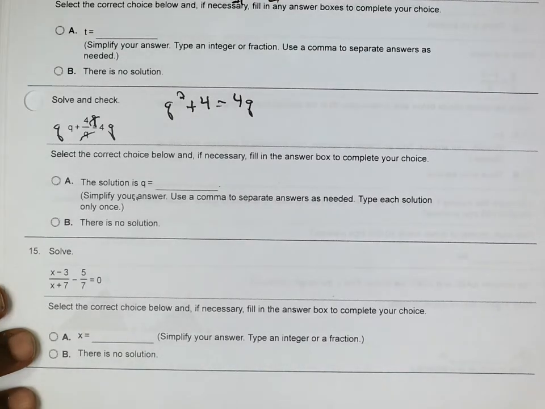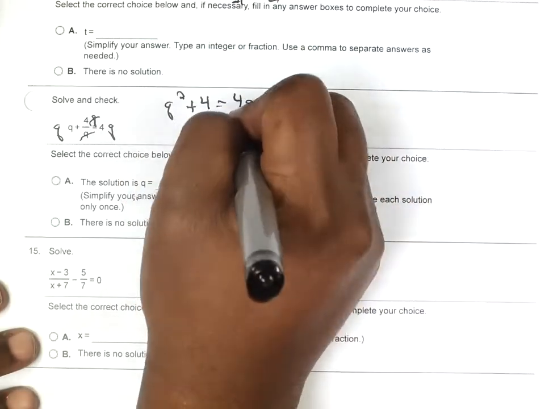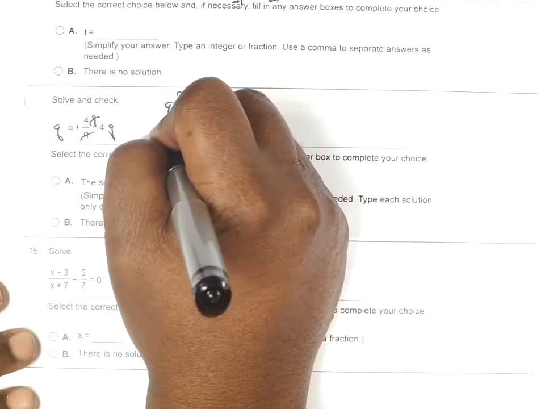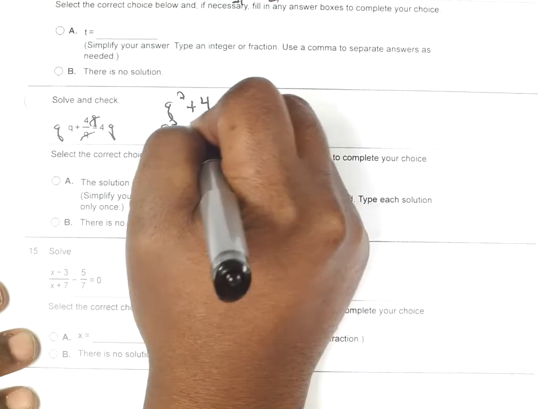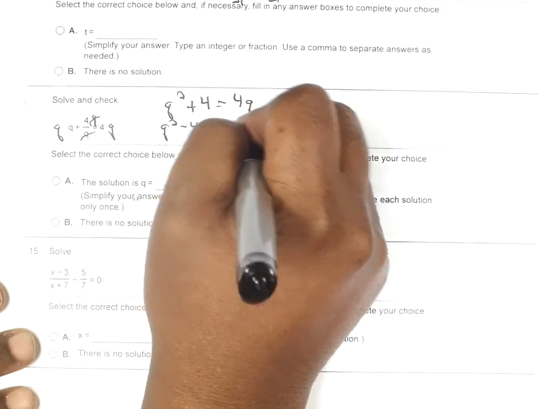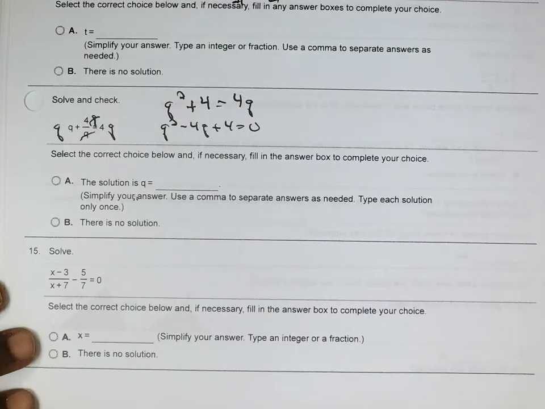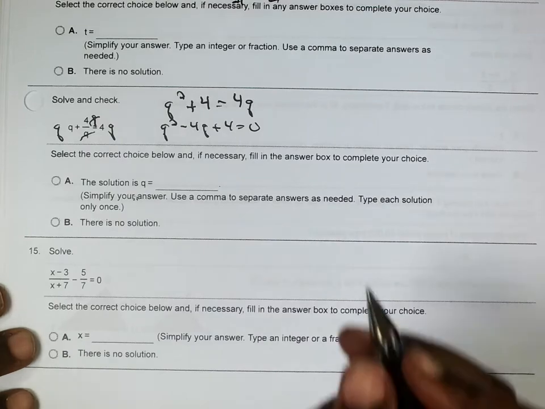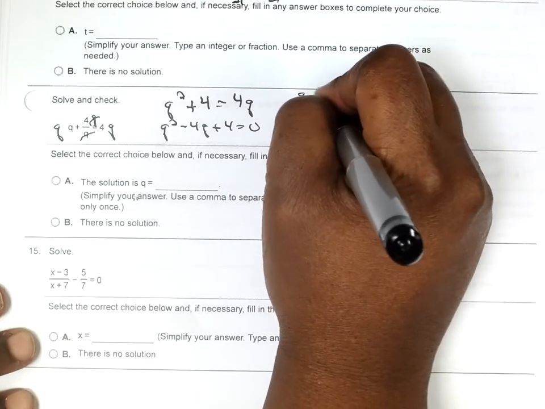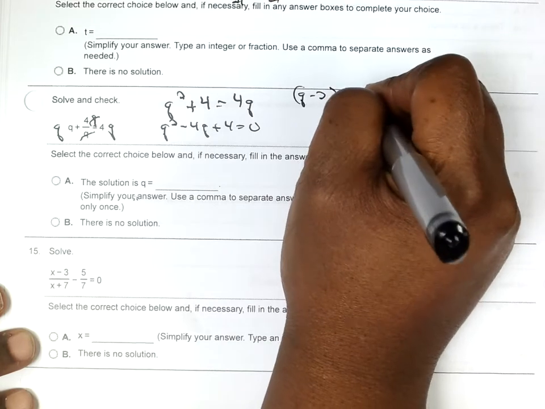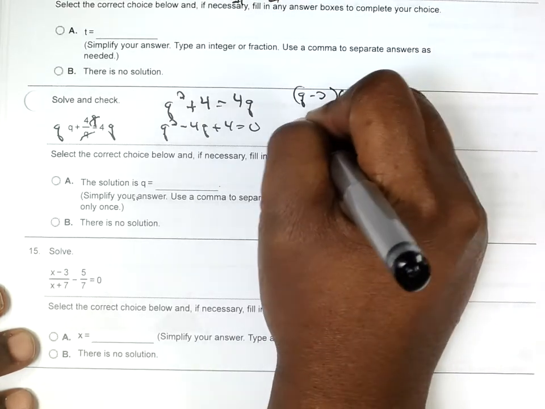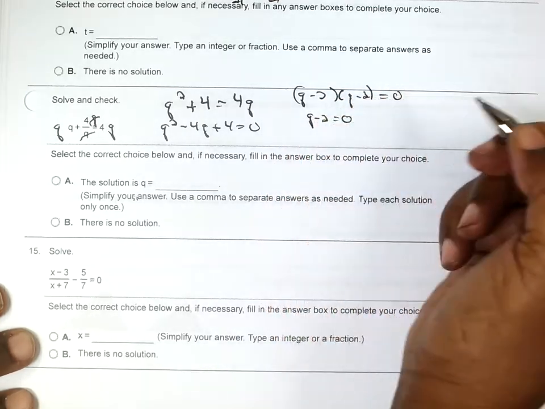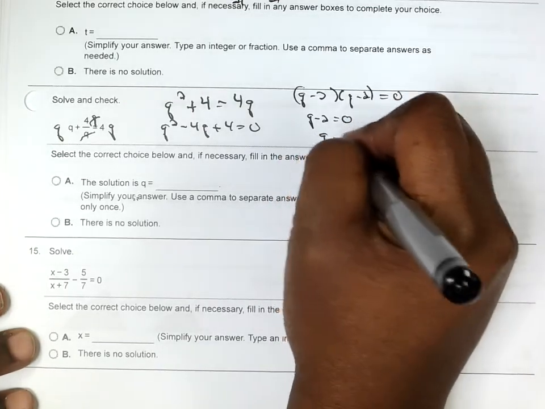This time I have a quadratic, so I need to have it set equal to 0 so I can see if I can factor it. So when I move the 4q over, it becomes minus 4q. So we have q squared minus 4q plus 4 is equal to 0. And that factors to q minus 2 times q minus 2. Set equal to 0. And we get q is equal to 2.